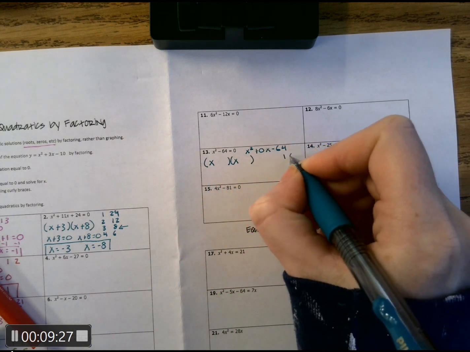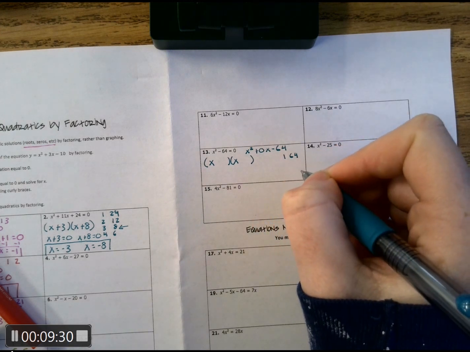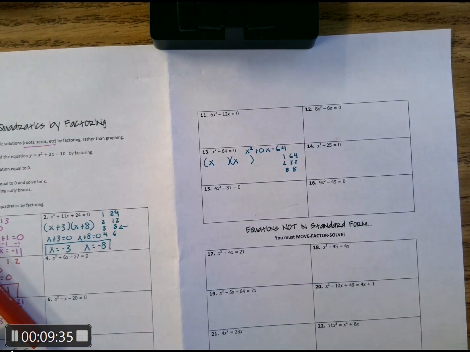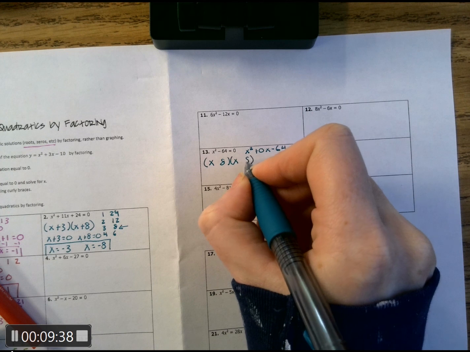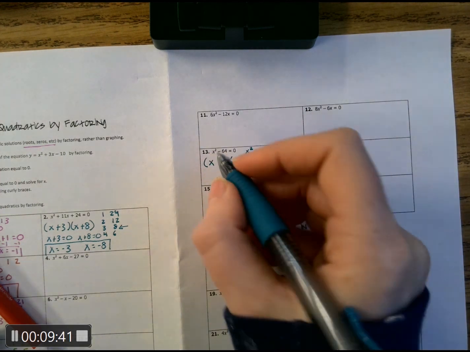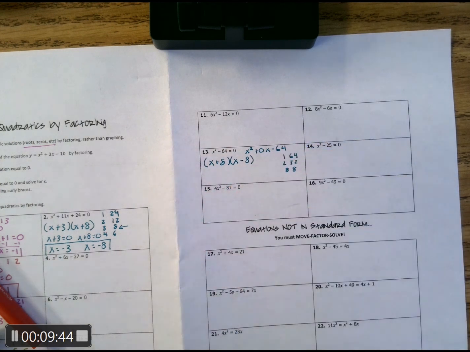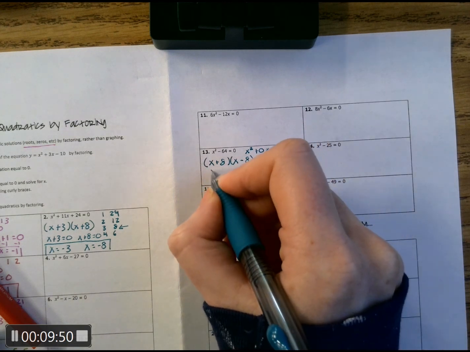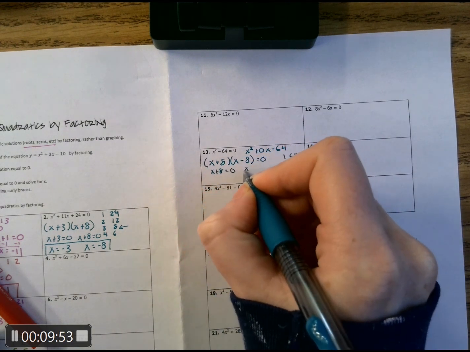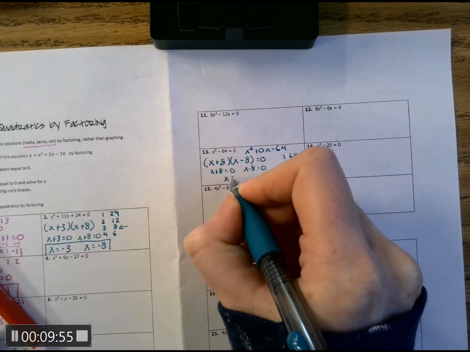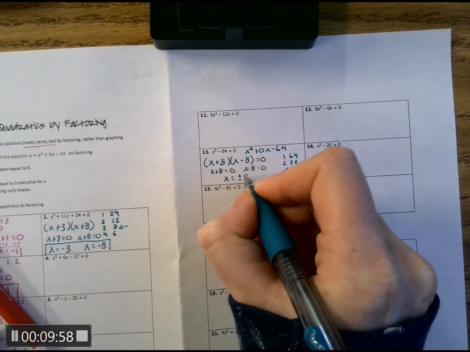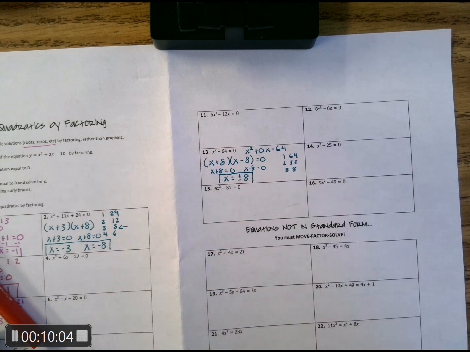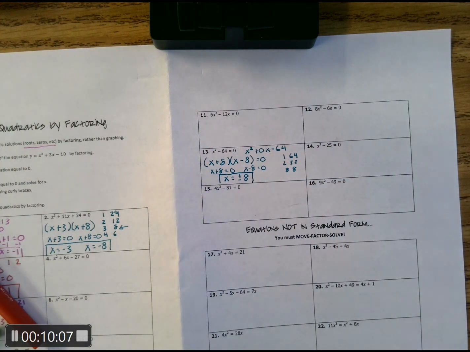So we can do 1 and 64, and 2 and 32, and 3, but I know it's going to be 8 and 8. And then, because we need to get to 0, one of our answers is going to be positive, the other is going to be negative. And so when we set this equal to 0, our signs change. So x equals, this is another way to write it, plus or minus 8, because we would have a positive 8 and a negative 8. All right, just another way to show that.